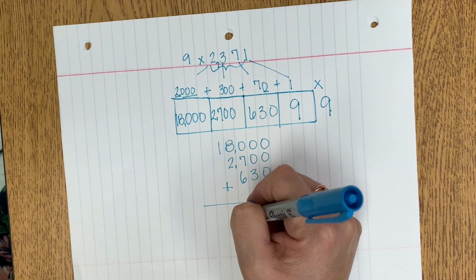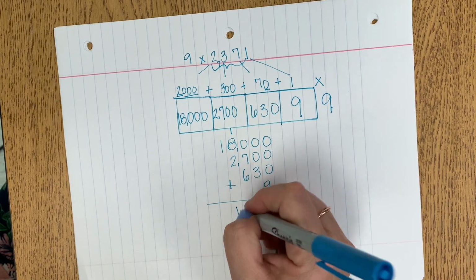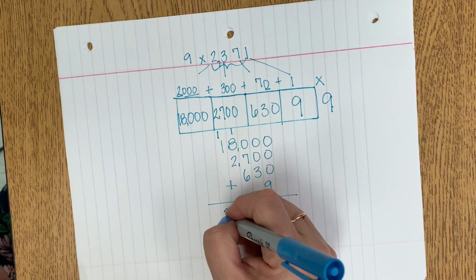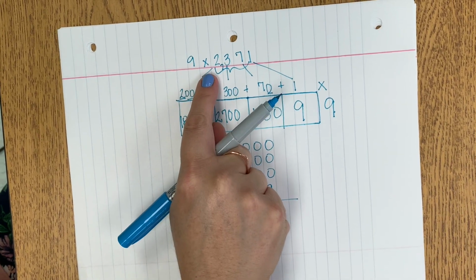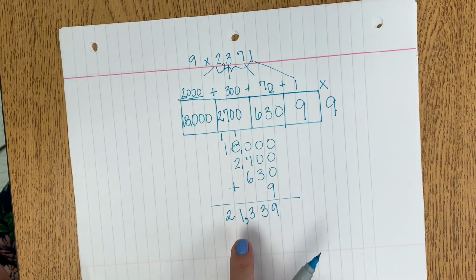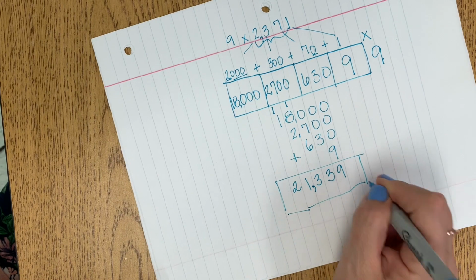3, 13, don't forget to regroup. 8 plus 2 is 10, and 1 more is 11. We have to regroup again. That gives us 2 in the 10,000s place. And so we know that 9 times 2,371 equals 21,339.